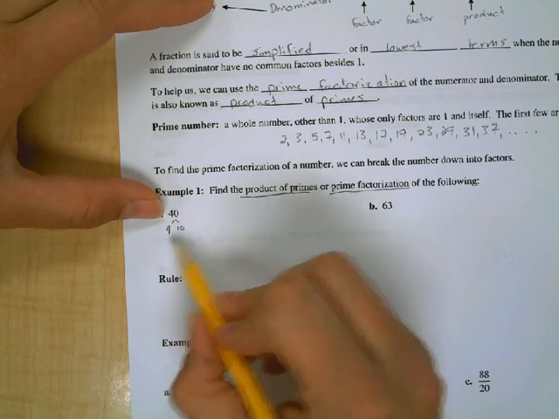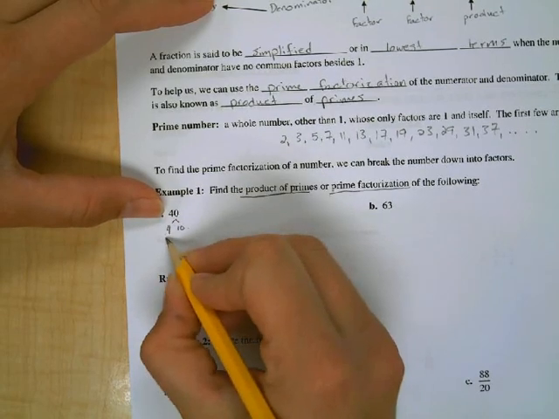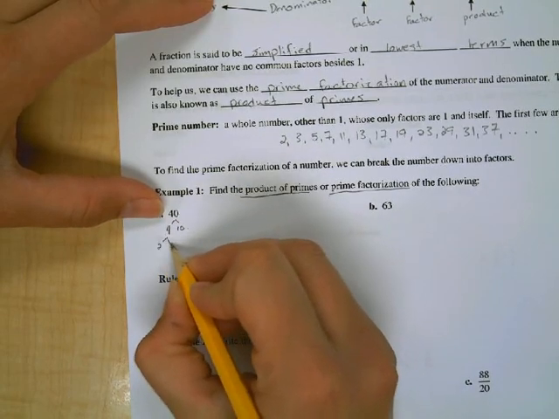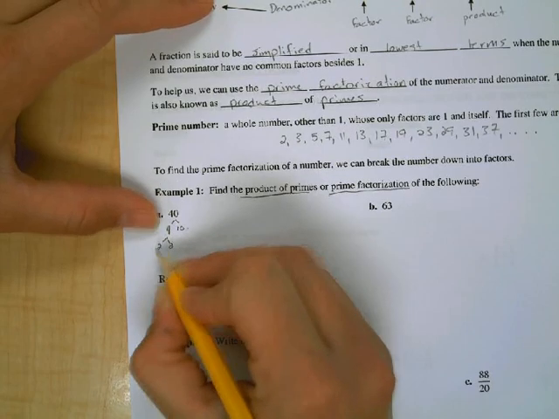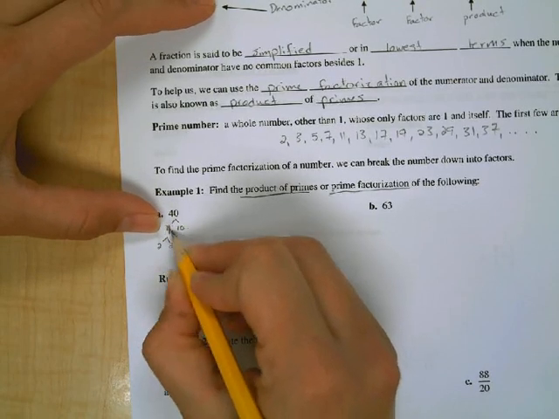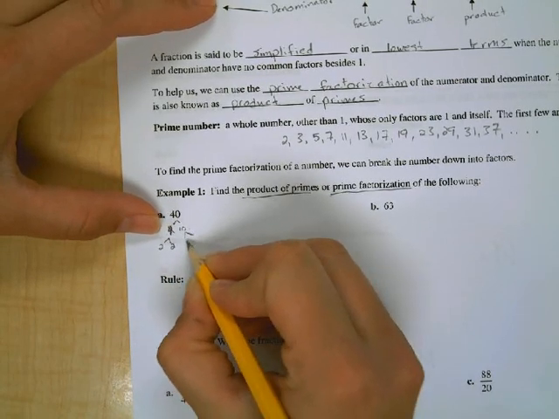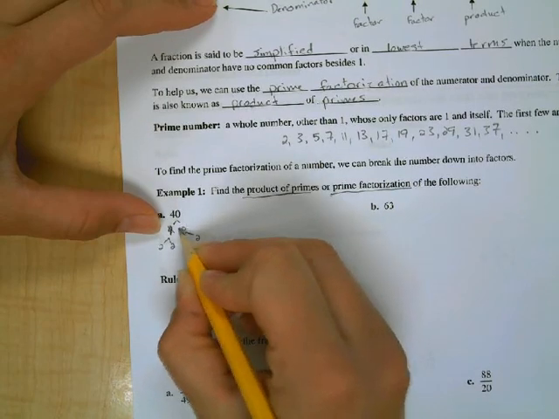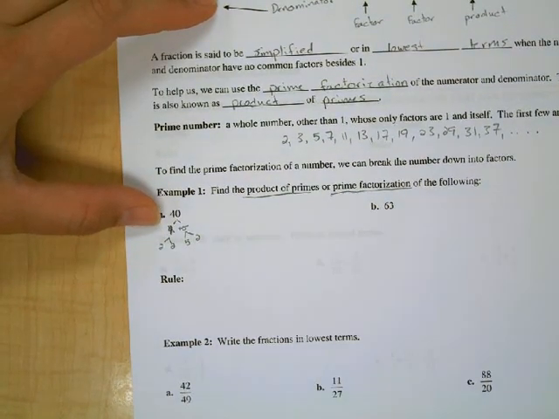So 4 times 10 is 40. Well, 4 breaks down into 2 and 2, because 2 times 2 would be 4. 10 can break down into 5 times 2. Well, each of these is prime.